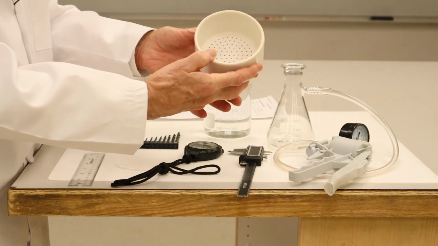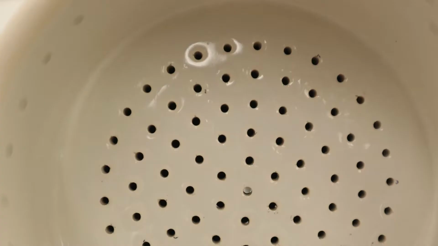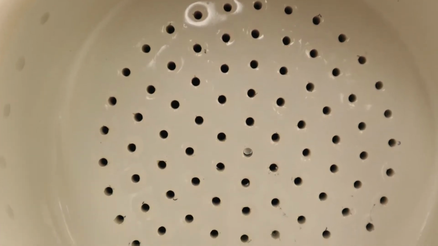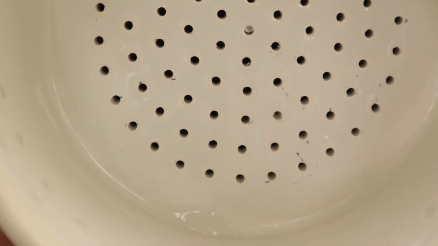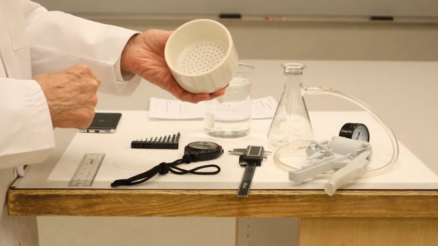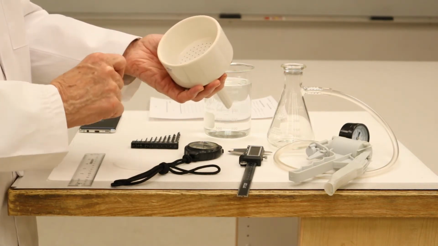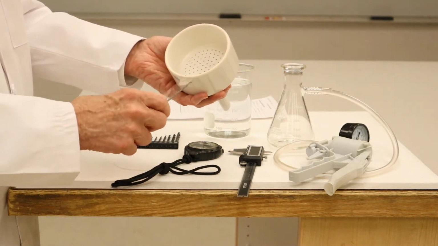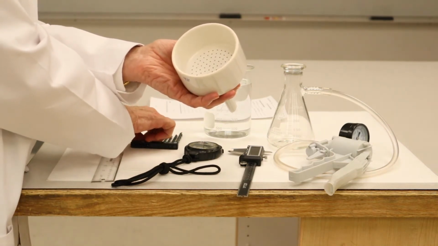Notice that the Buchner filter has a number of holes here. If we count the number of holes there, we find out there are 91 holes in the bottom of the Buchner filter. Write that down. And then the diameter of each hole, well, it's hard to measure with a ruler because you can't get a ruler in there. So what I'm going to do is use a trick.